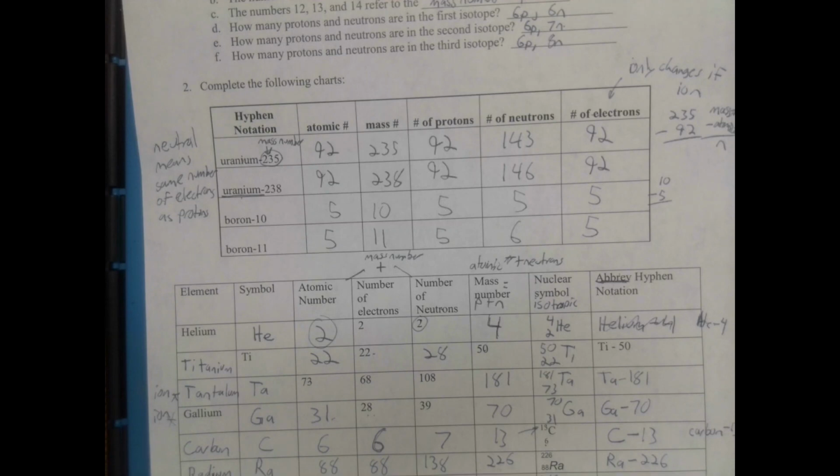So that is notes for you to keep. We got homework still. And here's the actual homework.